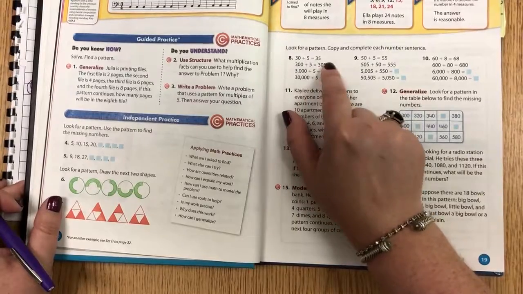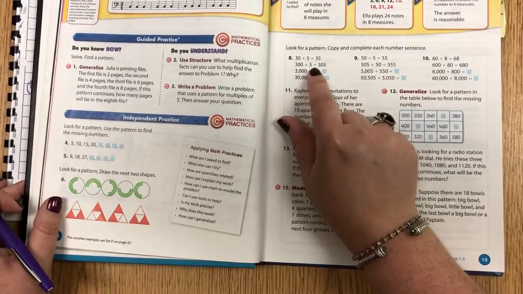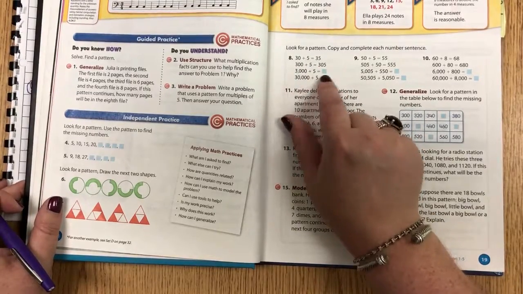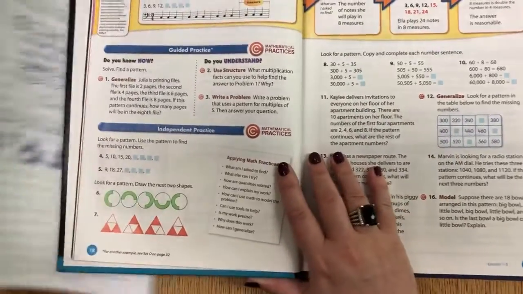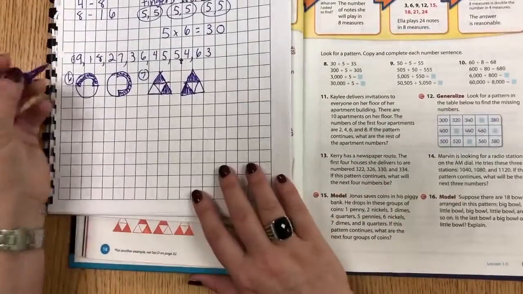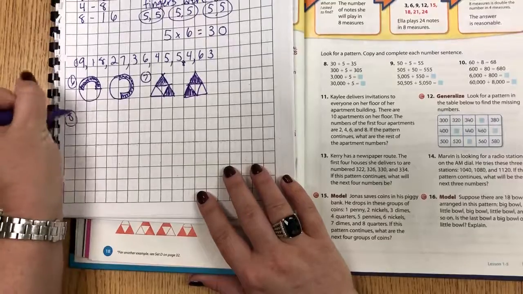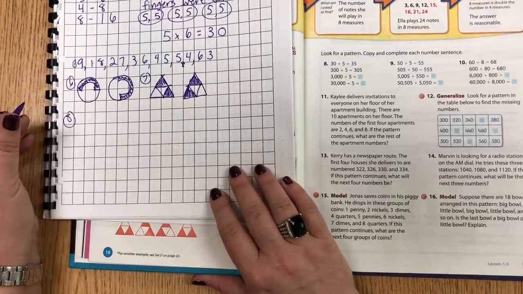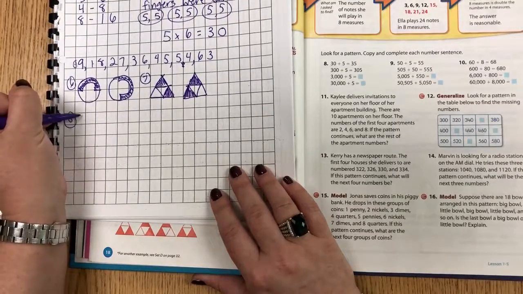30 plus 5 equals 35. 300 plus 5 equals 305. 3,000 plus 5 equals... Yeah, what am I noticing that's happening in the pattern here? I just keep adding zeros. Yeah. And then you add a 5 to that.